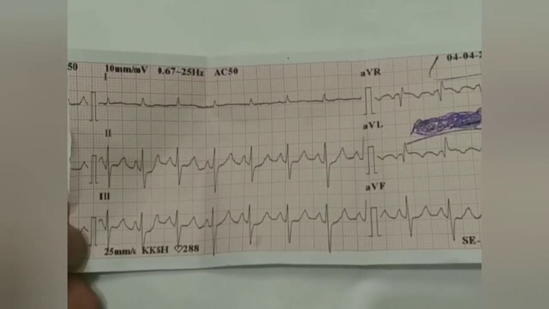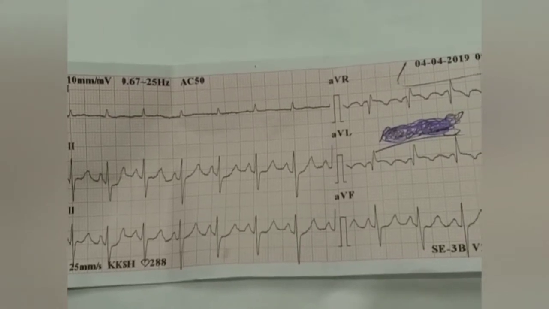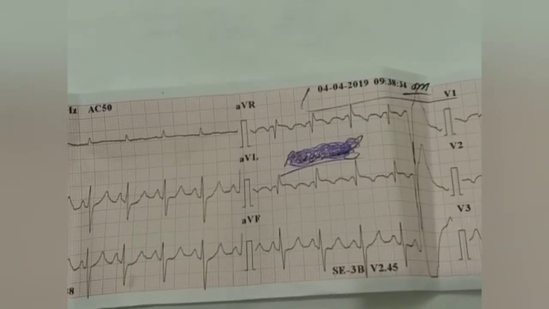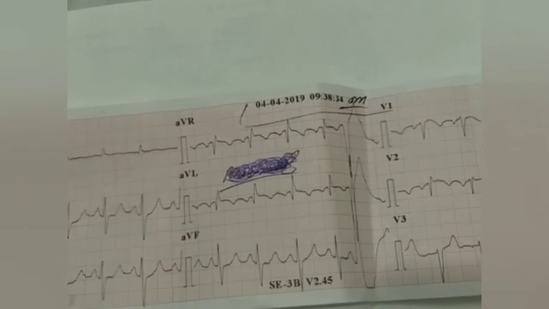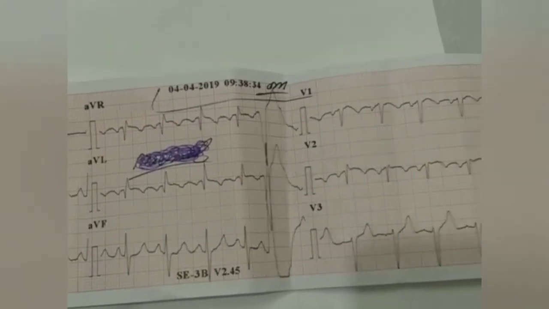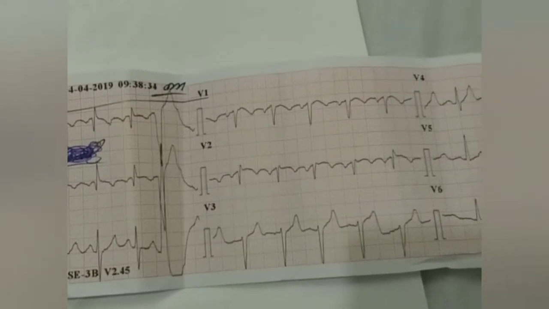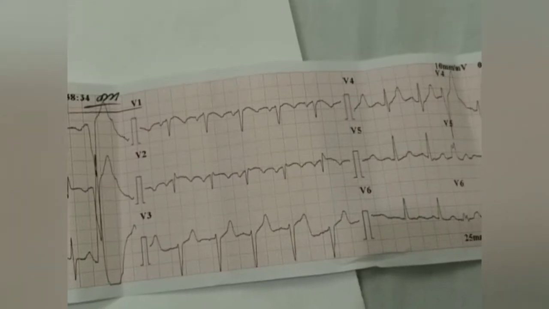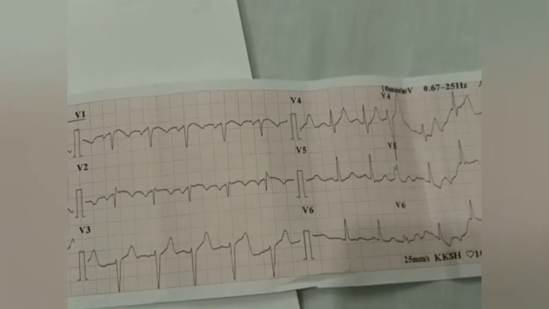This is a very interesting case of a patient who was 75 years old, and he presented in the emergency department of three different hospitals with a complaint of epigastric pain and sweating. Now, one of the very atypical symptoms of acute coronary syndrome, especially involving the inferior wall, is epigastric pain, and there will be associated sweating.